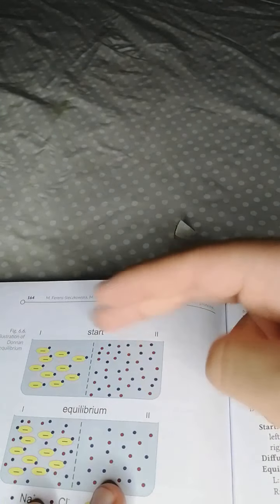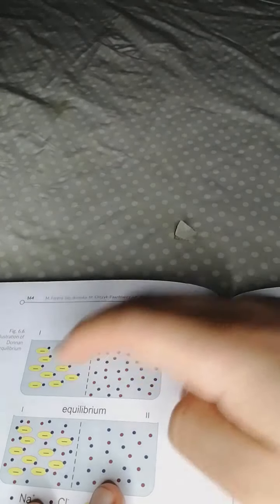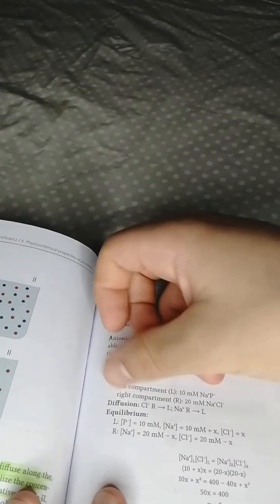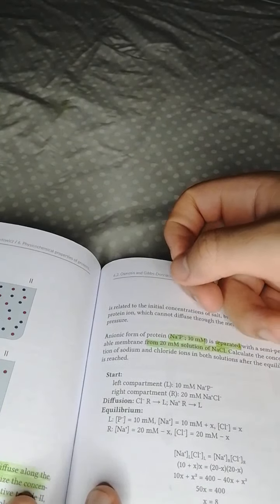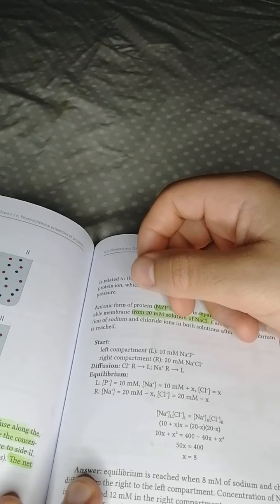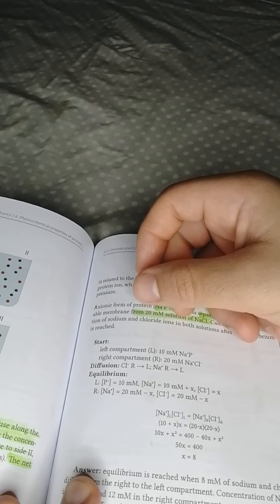Okay, so therefore we can expect chlorine to diffuse, and because chlorine diffuses, the same amount of sodium ions is also going to diffuse. So that's the direction of diffusion, and now we need to calculate the concentration at equilibrium.